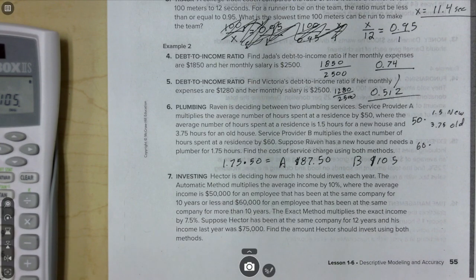Finally, Hector is deciding how much he should invest each year. The automatic method multiplies the average income by 10%, where the average income is 50 grand for an employee that has been at the same company for 10 years or less, and 60 grand for an employee that's been at the company for more than 10 years. The exact method multiplies the exact income by 7.5%. Suppose Hector has been at the same company for 12 years and his income last year was 75,000. Find the amount Hector should invest using both methods.